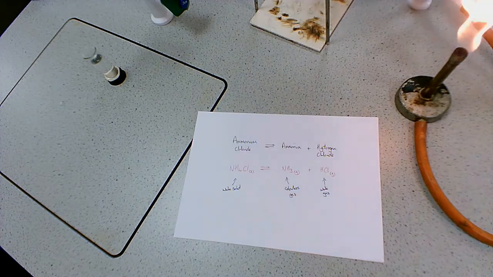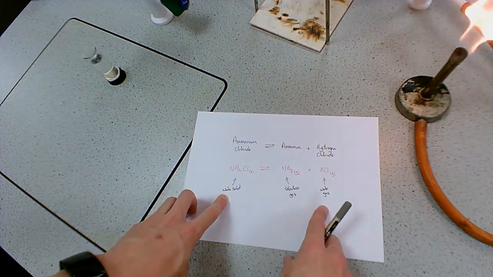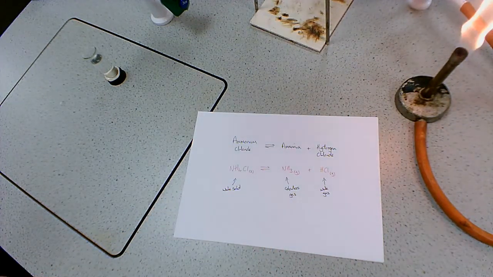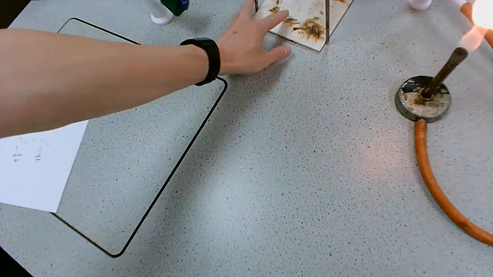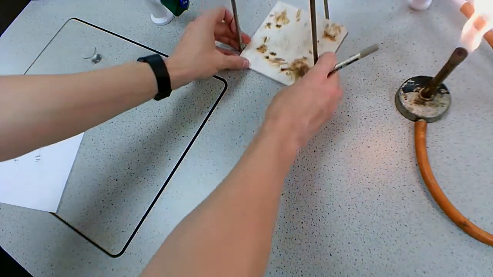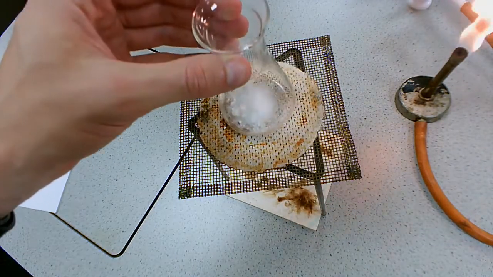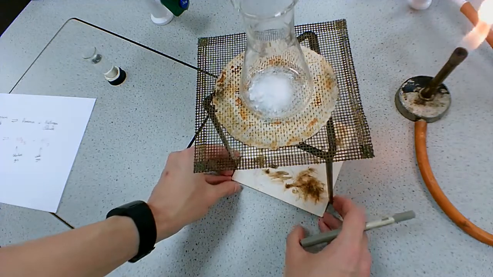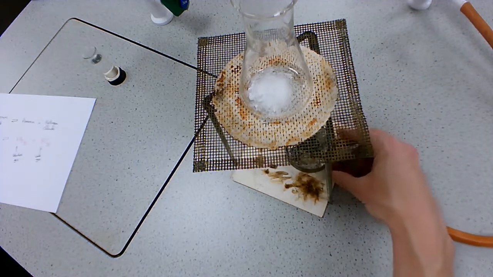So how are we going to see those changes? Well, ammonium chloride is a white solid, but the ammonia and the hydrogen chloride are both gases. So we're going to see our white solid decompose into a gas, and then if we reverse the reaction, those gases are going to reform back into a white solid. So the way we're going to show that is using this. I've got a conical flask with some ammonium chloride in there. You should be able to see the white powder in the bottom of that there. And I'm going to heat it up so that you start to see it decompose into a gas.